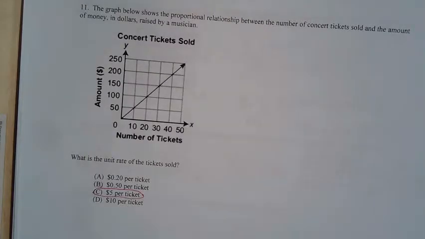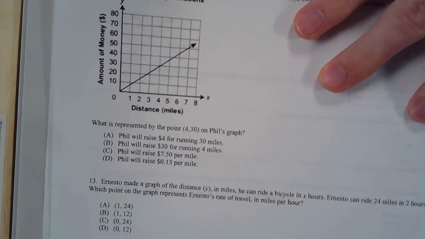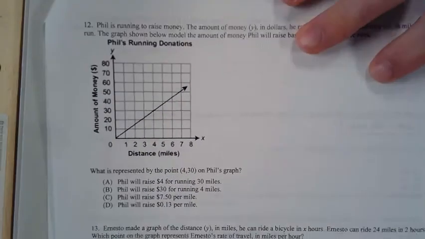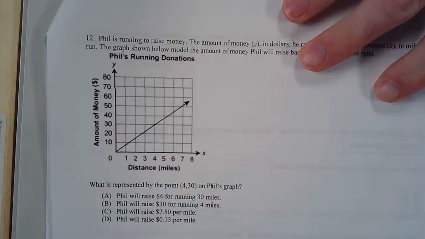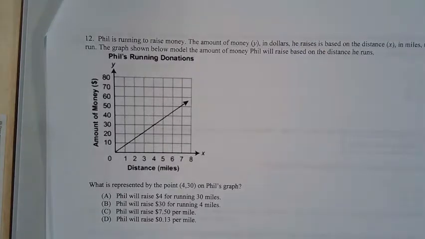So I'm doing number 12, and the way that I found it out was by looking. So the graph below shows the proportional relationship. That might help. Phil is running to raise money.